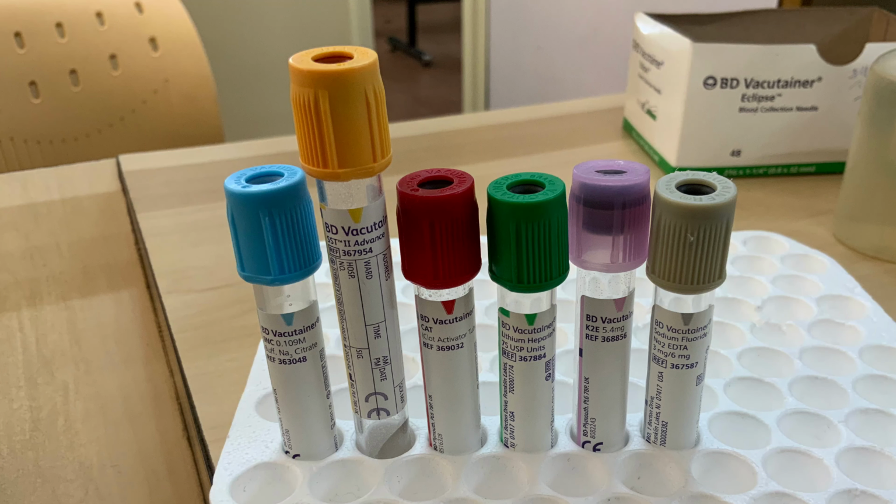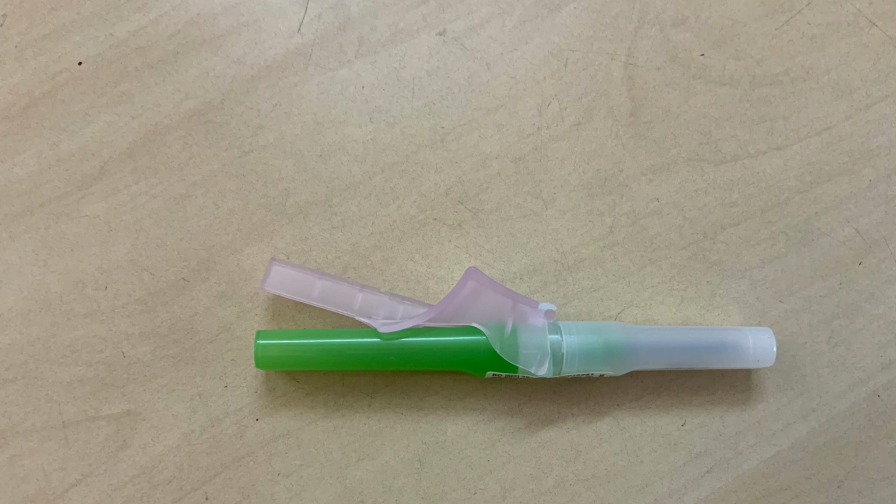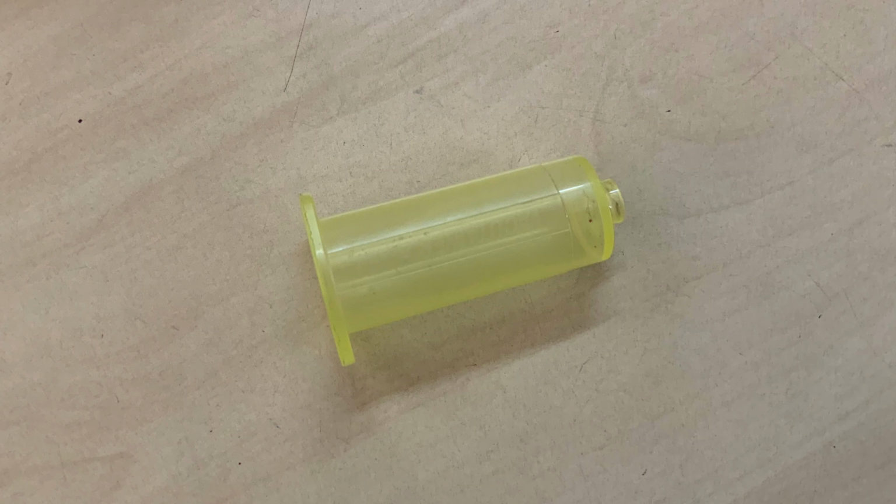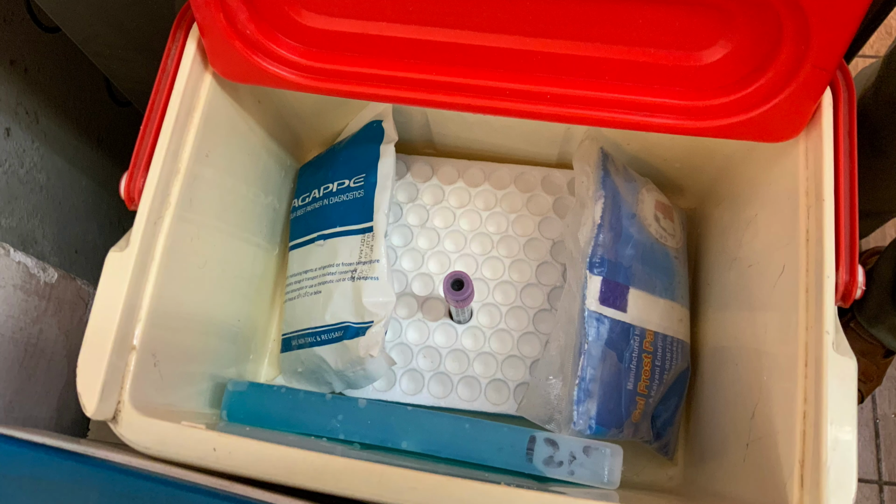Vacutainers in their order of draw from left to right. A new sterile vacutainer needle. A vacutainer holder. Samples which need special care are transported to the lab in ice boxes.